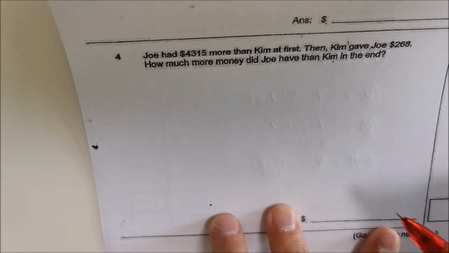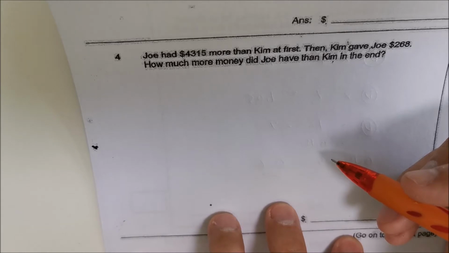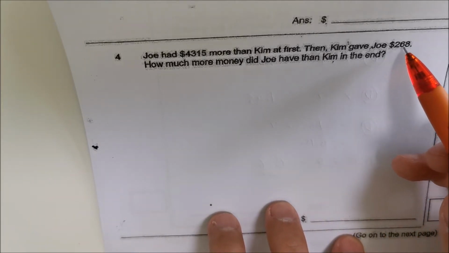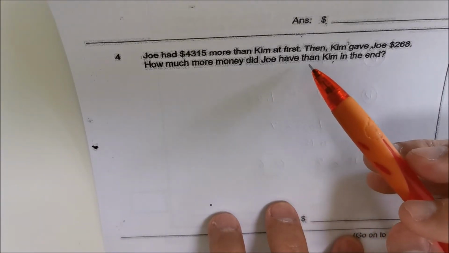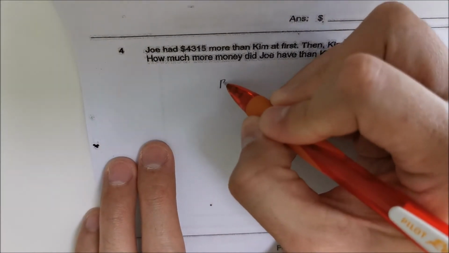Okay, question 4. Joe had $4,315 more than Kim at first. Then Kim gave Joe $268. So how much more money did Joe have than Kim at the end? So what we need to do is just to draw the model. Okay guys, you take note.